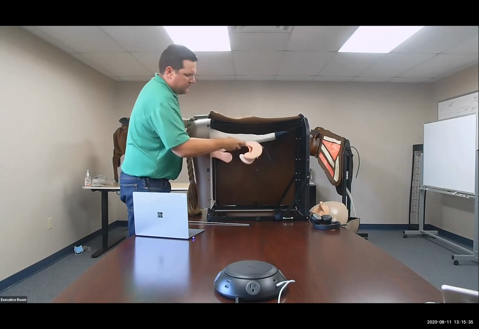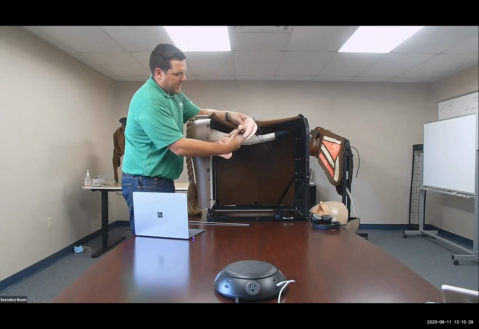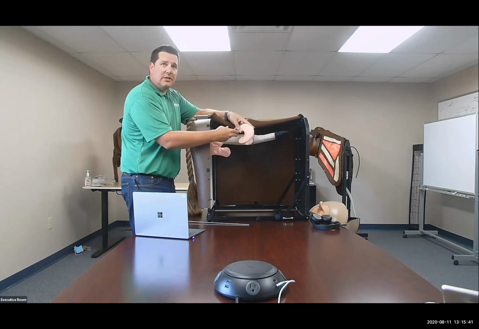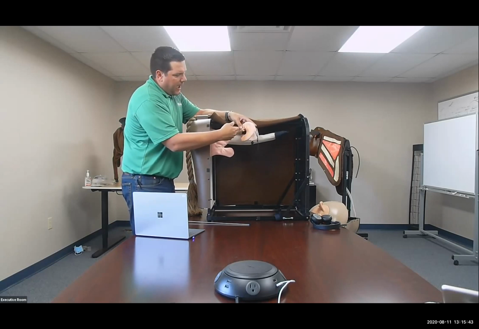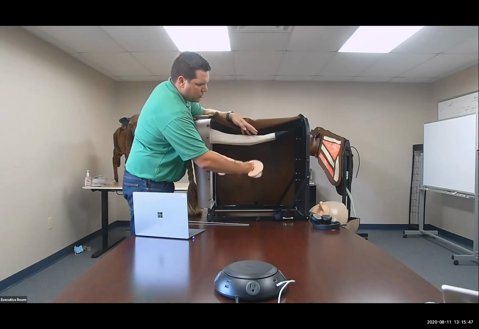Another piece here is we have our reproductive system. This is on the inside, allowing you to teach and show students how the reproductive tract sits, where it's located, and how it can move in different areas.